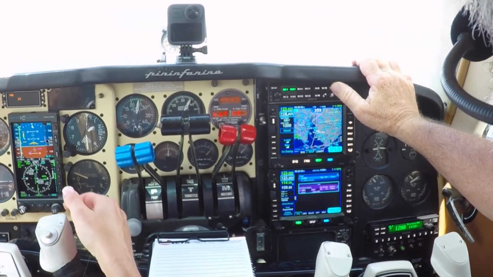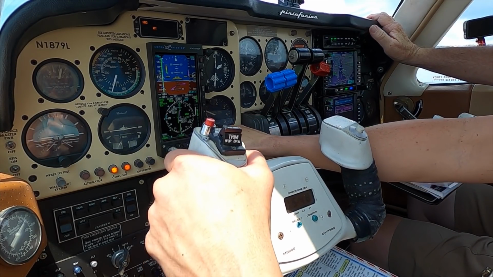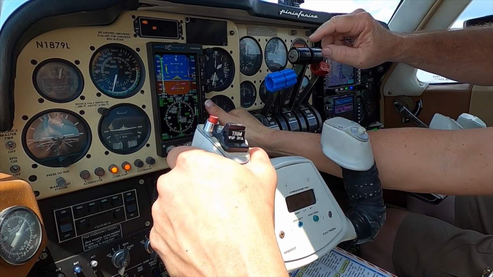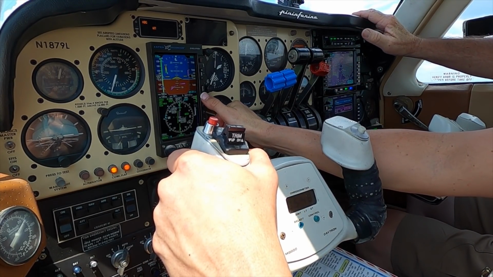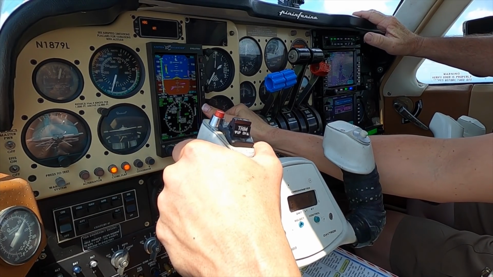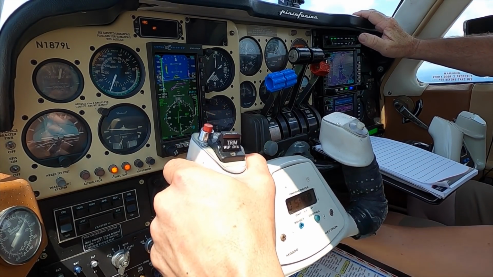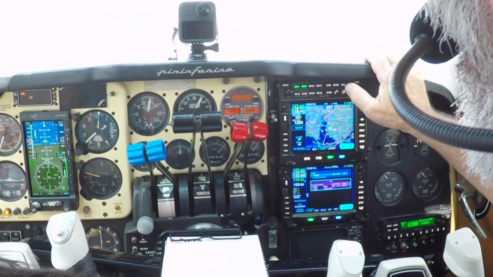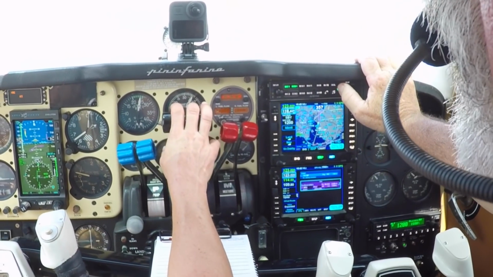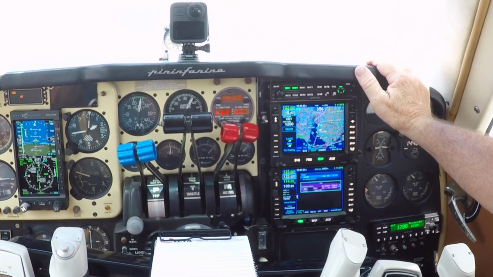Go 1-2 for synthetic vision. What's that? At the top, 1-2. Oh, yeah. SV. And let's try running on the SV2. There you go. Call 7 Golf Foxtrot 118 point what?